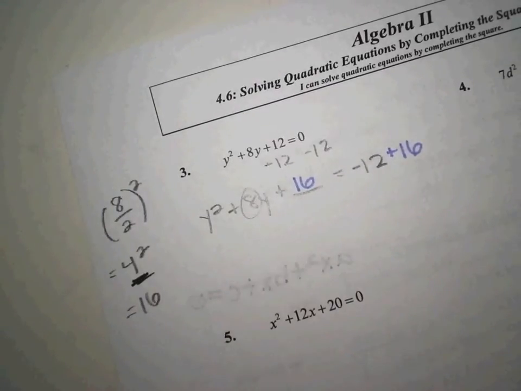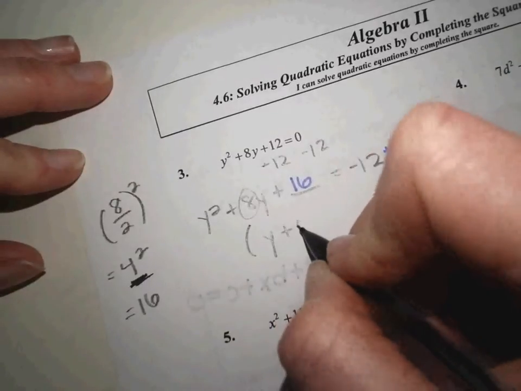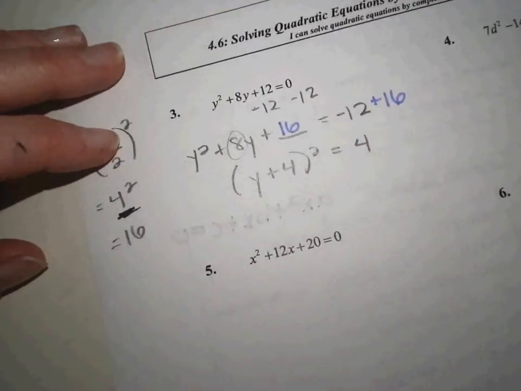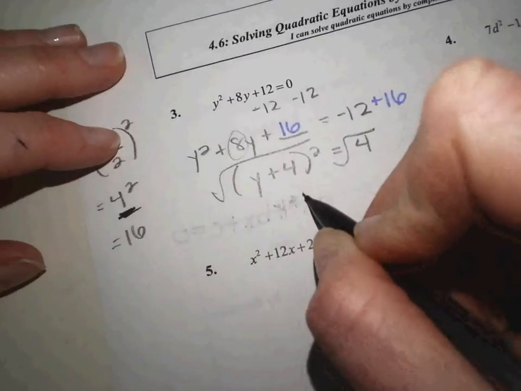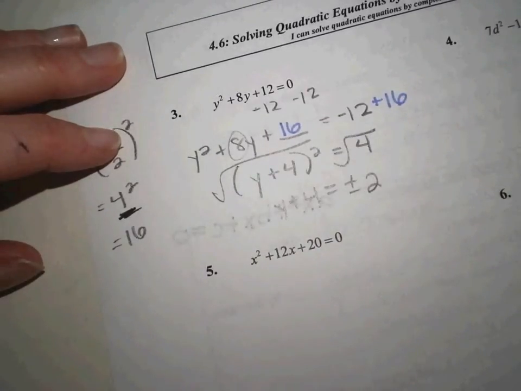Then we've got this b divided by 2, which was 4. That's what goes inside our parentheses in factored form. And then we square root both sides and get y plus 4 equals plus or minus 2.